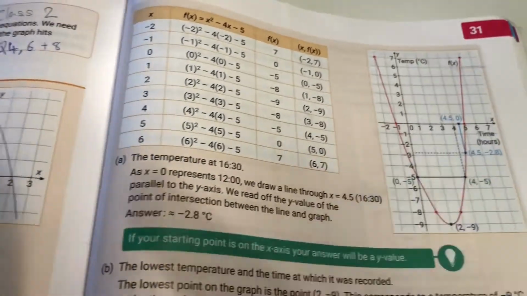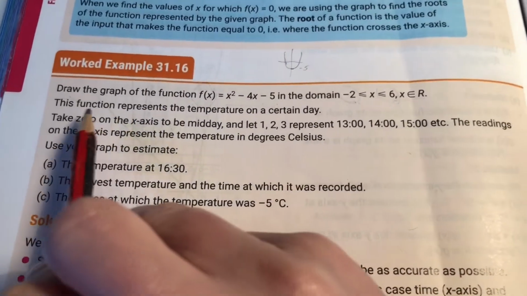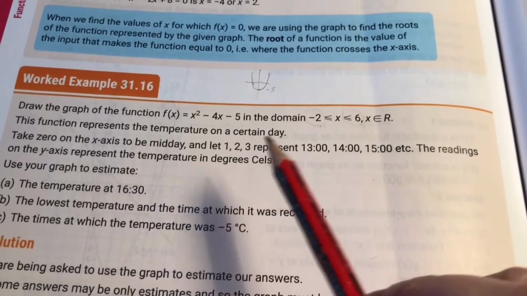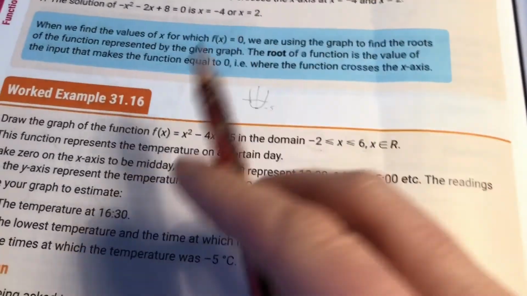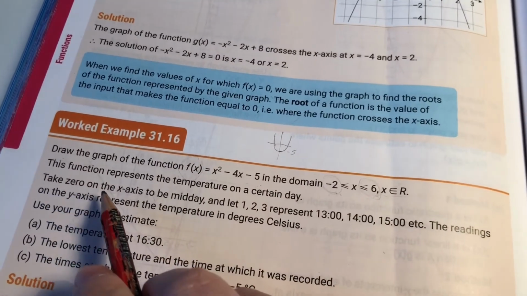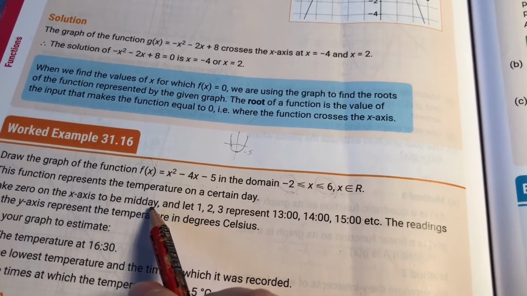Okay, so what does it ask us to do then? Let's continue to read the question. It says that this function represents the temperature on a certain day. So this is how you can use a function in the real world. And it tells us that 0 on the x-axis is midday.